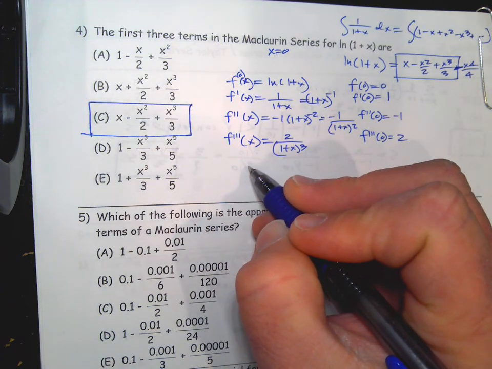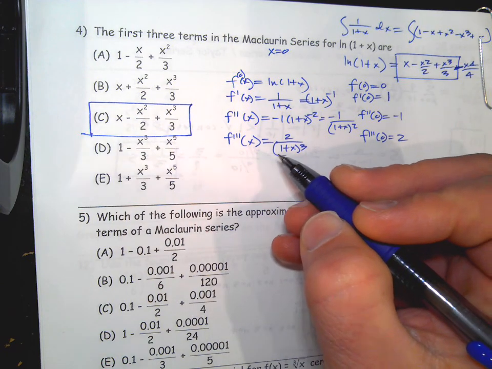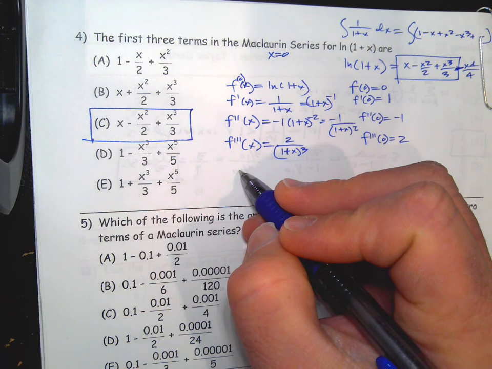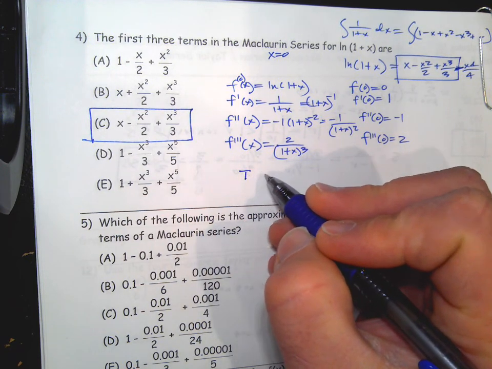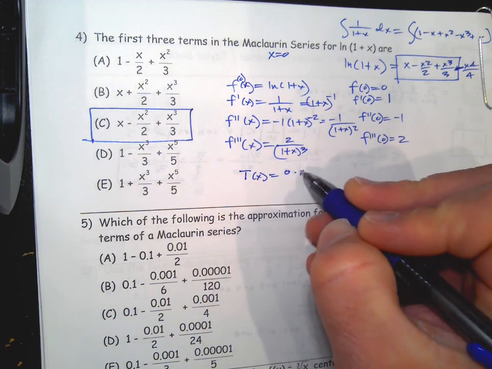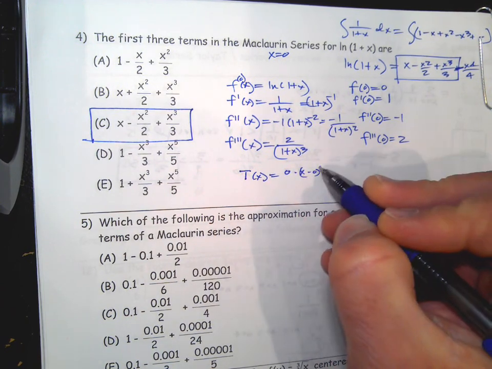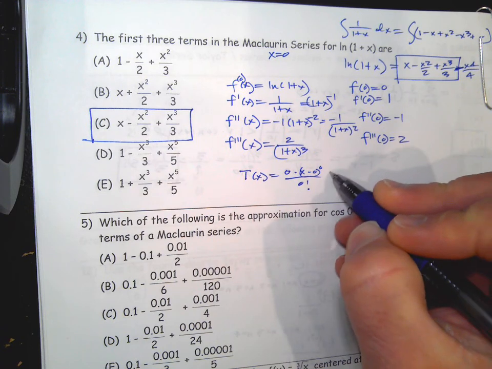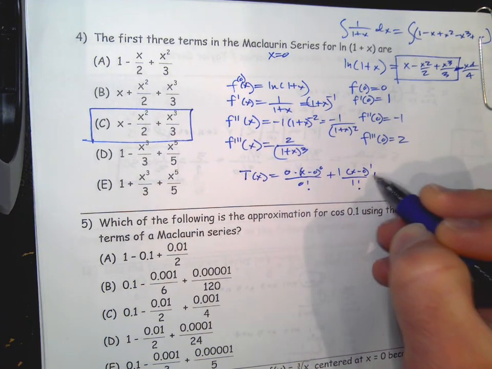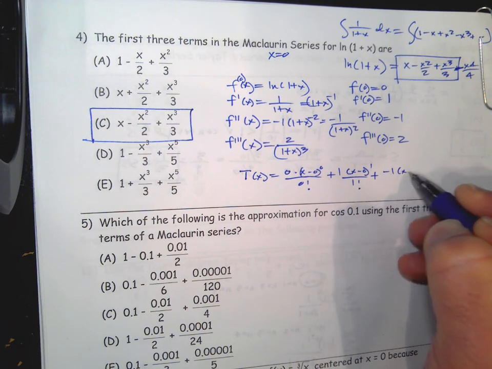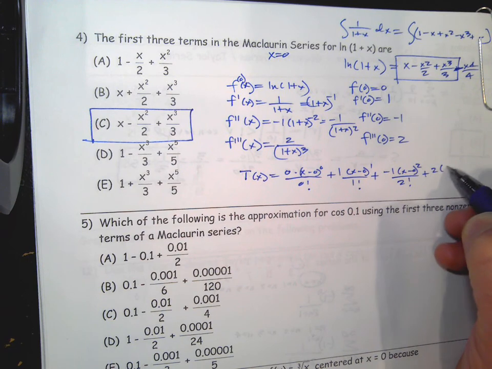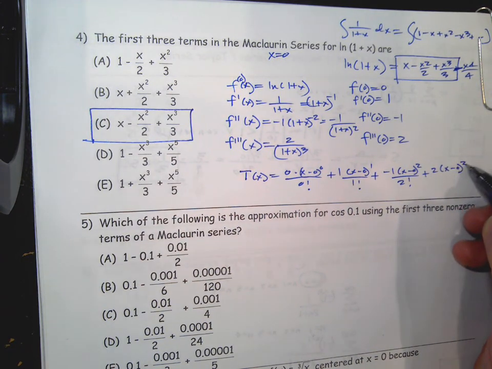So then it's a Taylor polynomial: 0 times x minus the center to the 0th power over 0 factorial, plus 1, x minus the center to the first power over 1 factorial, plus negative 1, x minus the center to the second power over 2 factorial, plus 2, x minus 0 to the 3rd power over 3 factorial.